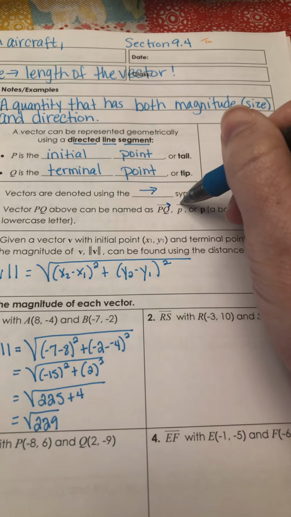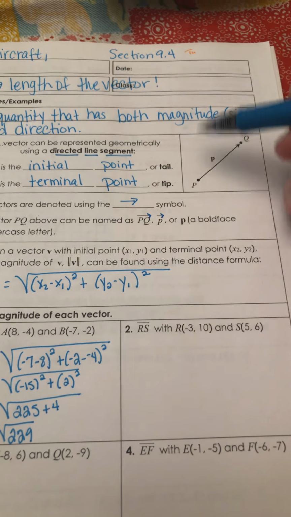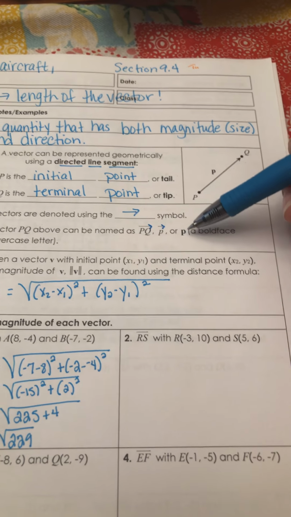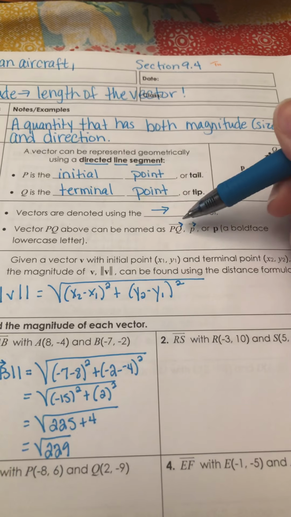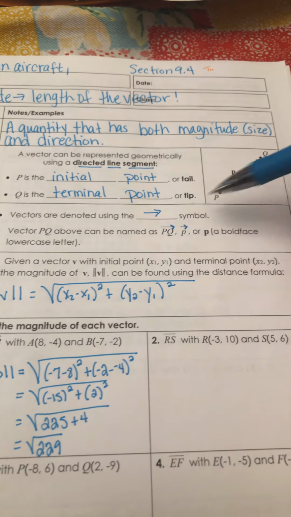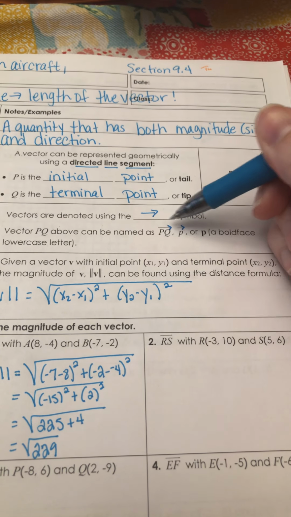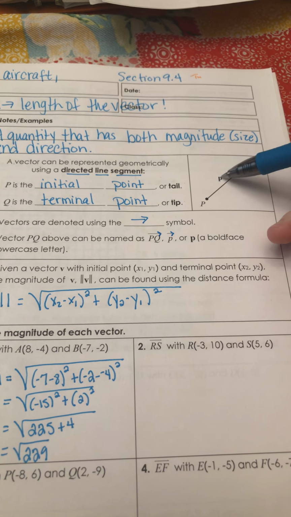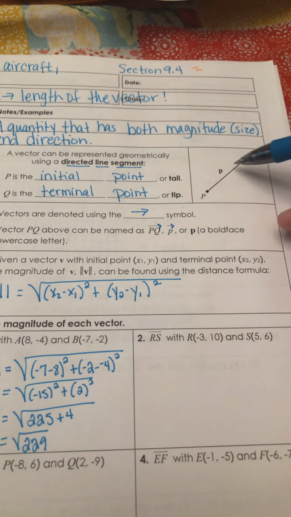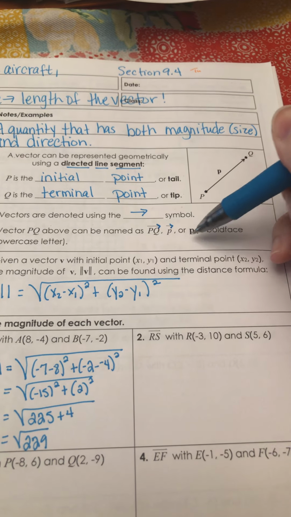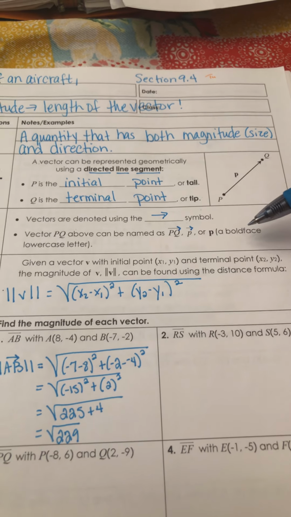It can also be little p with the arrow, or little p in boldface. All of those denote a vector.